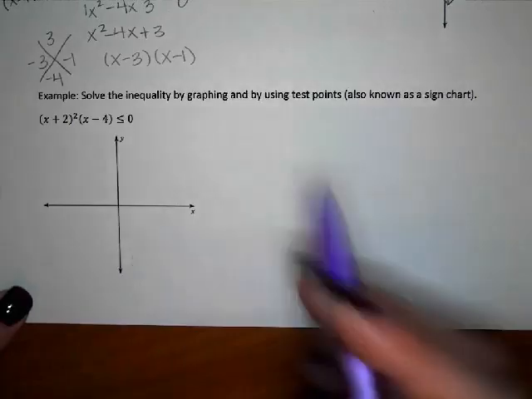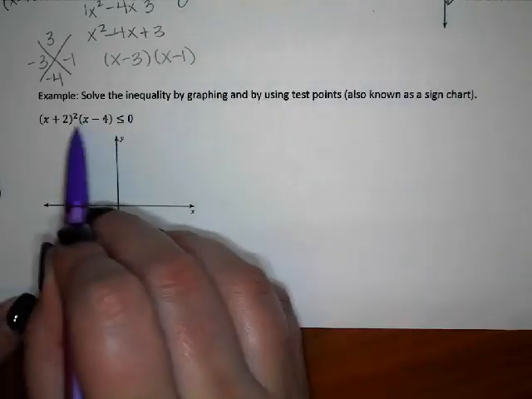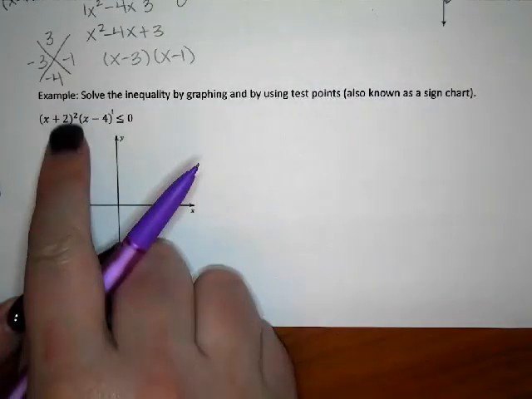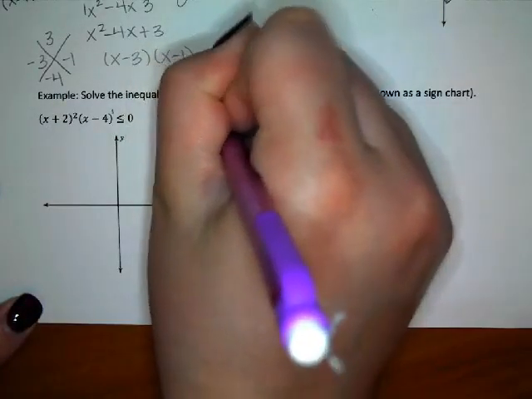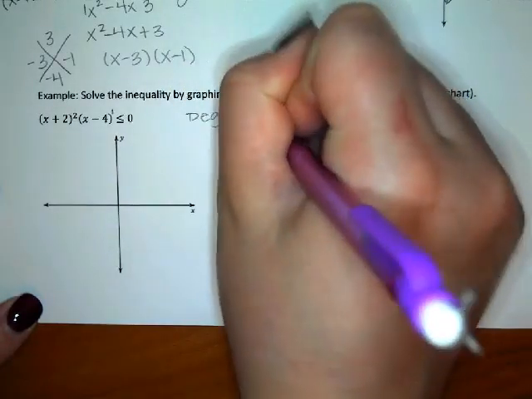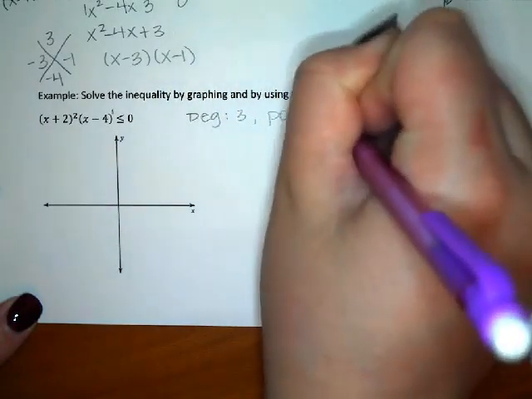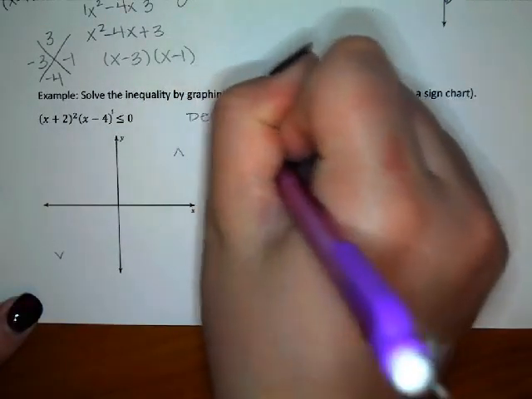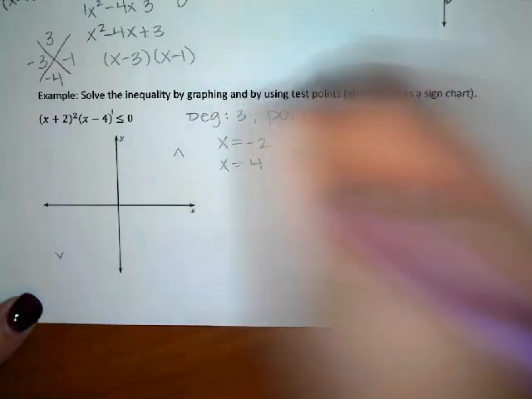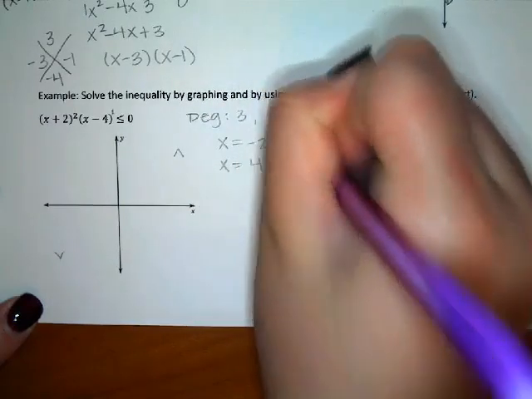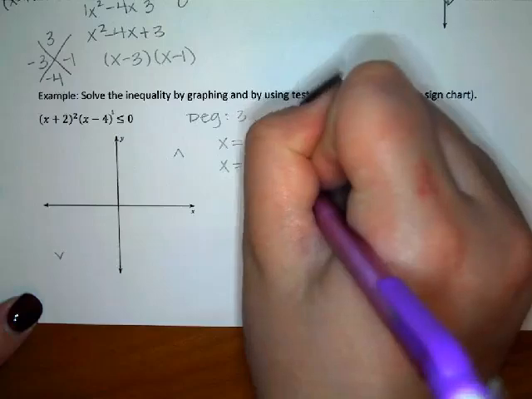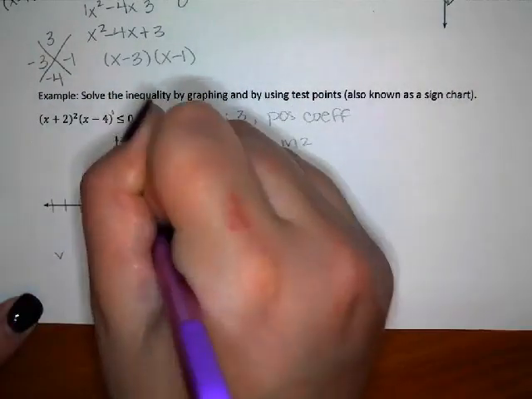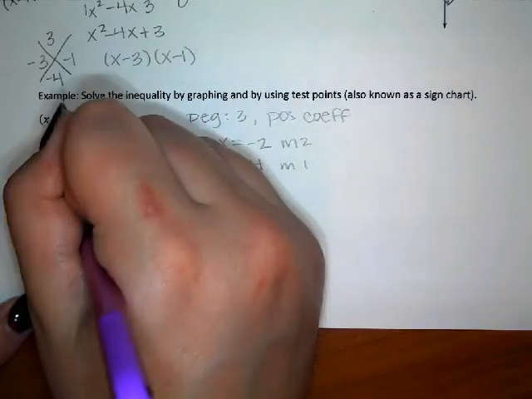Okay, so I'm going to sketch a graph of this to help me solve the inequality. So that's a multiplicity of 1, so this is a degree of 3 with a positive coefficient. So I know the arrows go like that. I have an x-intercept of -2 and an x-intercept of 4. -2 has a multiplicity of 2. 4 has a multiplicity of 1. So there's -2, there's 4.